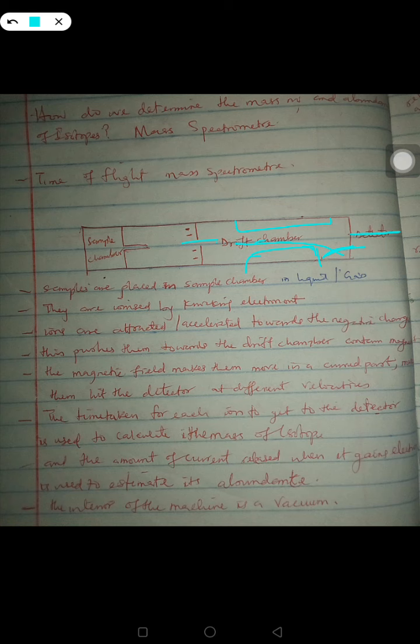Now there are two things I wanted you to take note of. I said the magnetic field makes them move in a curved path until they hit the detector at different velocities. That is very important. The speed at which they move inside this chamber is the same. They move at uniform speed inside this chamber, but immediately they enter into the drift chamber, they move at different speeds. It's very important you understand that. Here they move at the same speed, here they move at different speeds.